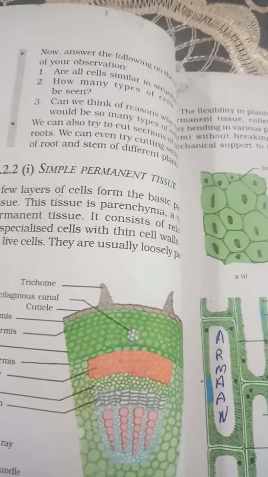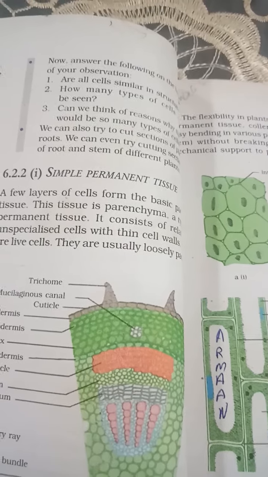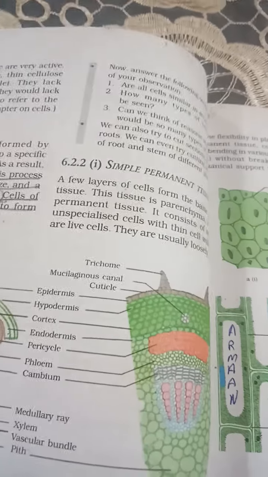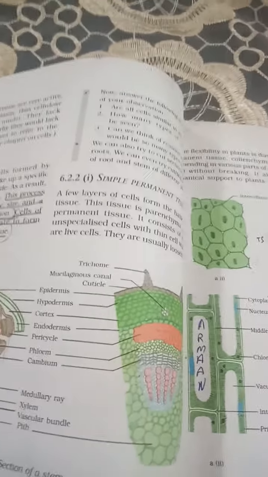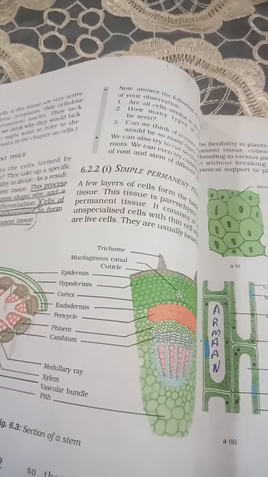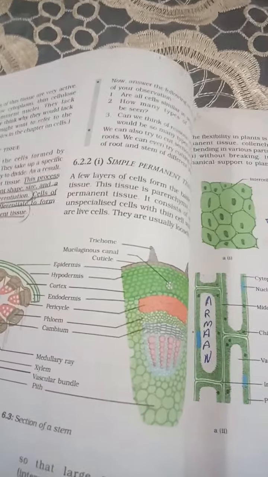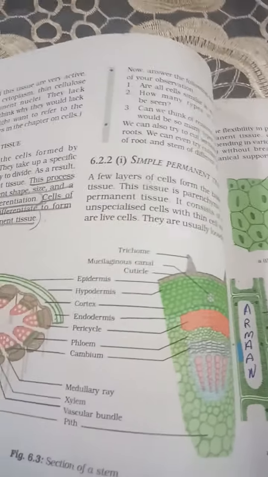First is parenchyma, second collenchyma, and the third is sclerenchyma. I hope you got it. So one by one I shall explain to you.